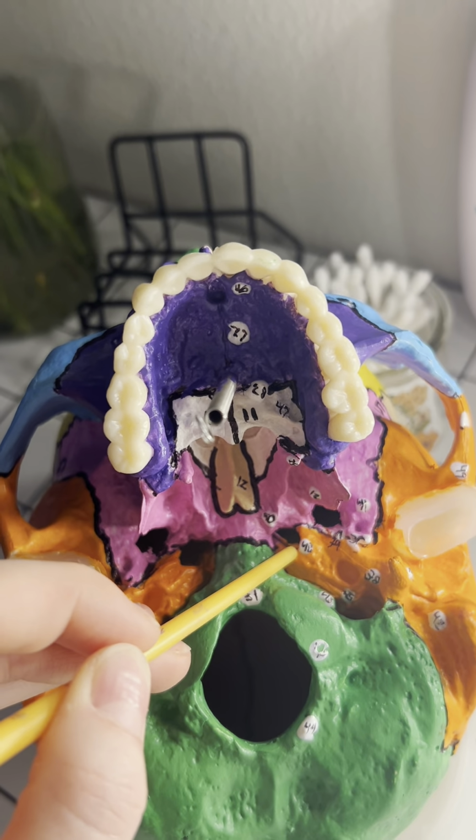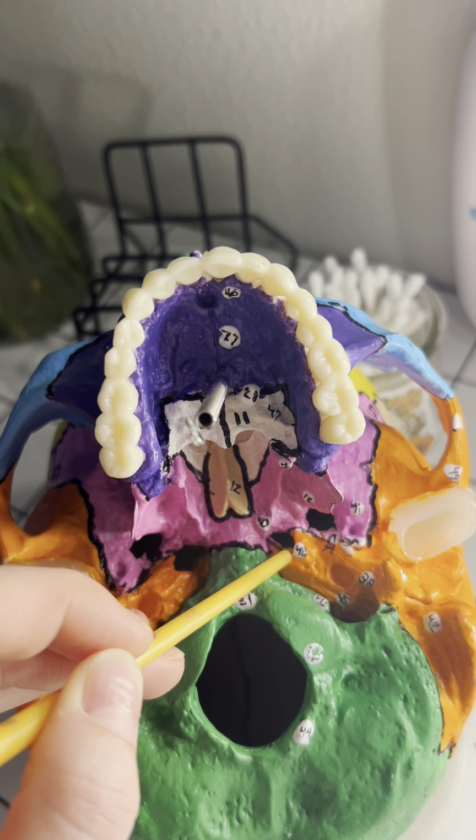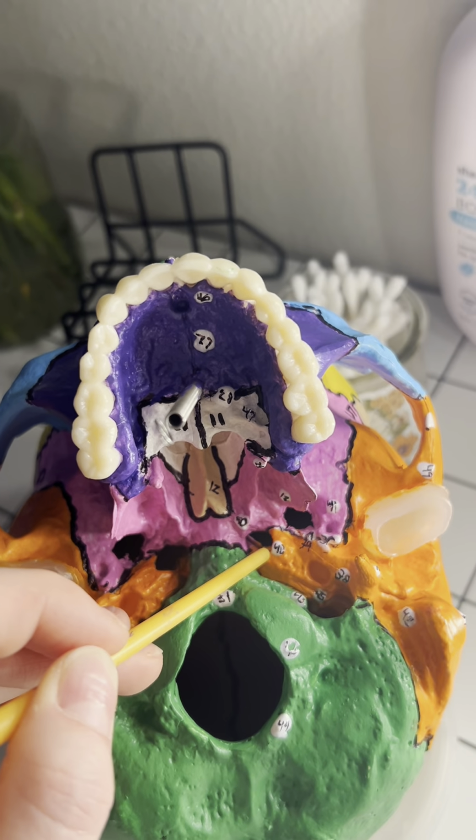Number 40 is the foramen lacerum, which is an opening at the base of the skull that is mostly filled with cartilage and allows for small nerves and vessels to pass through.